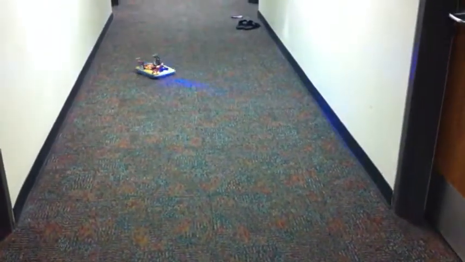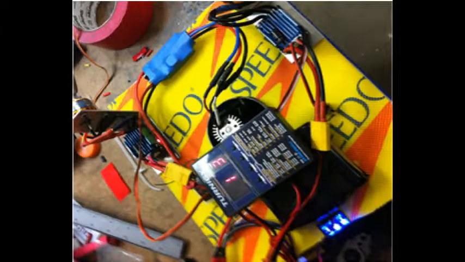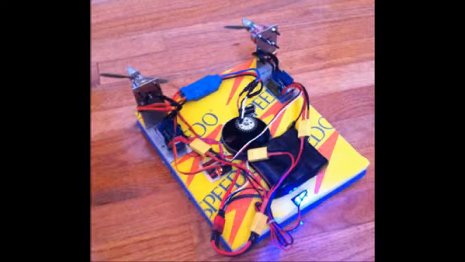To fix this problem, we set the speed controllers to the same setting. The final product. After all our final testing, we are left with a controllable and powerful remote control hovercraft.